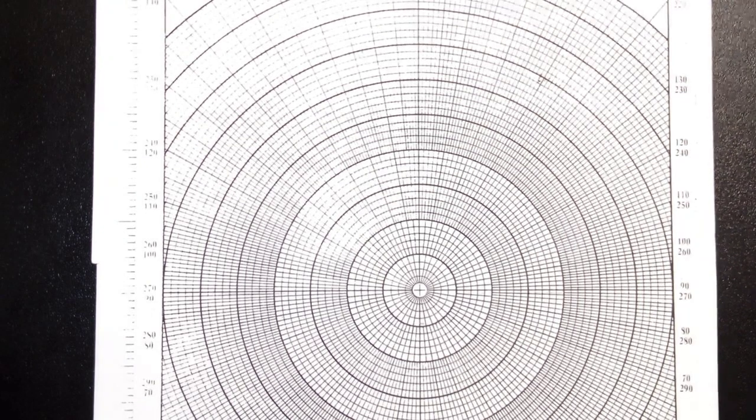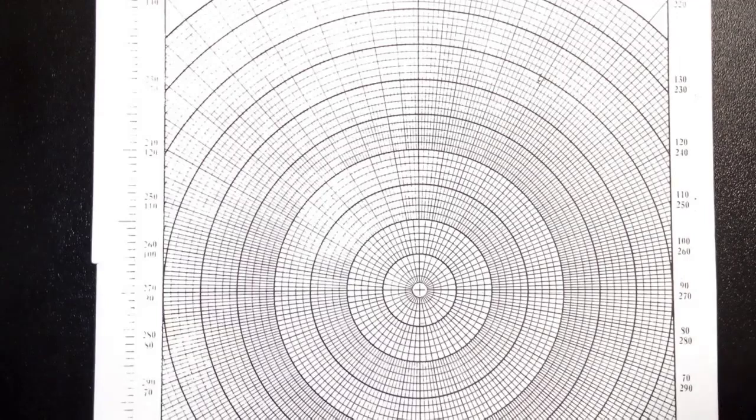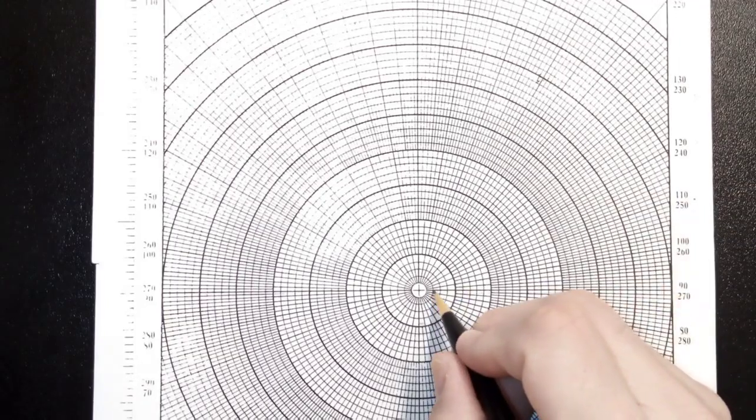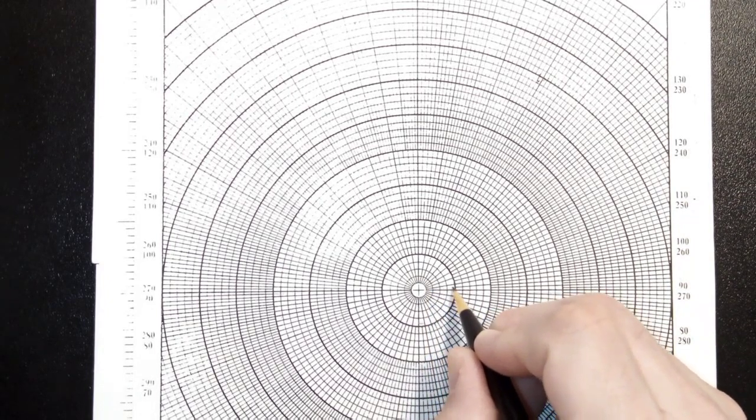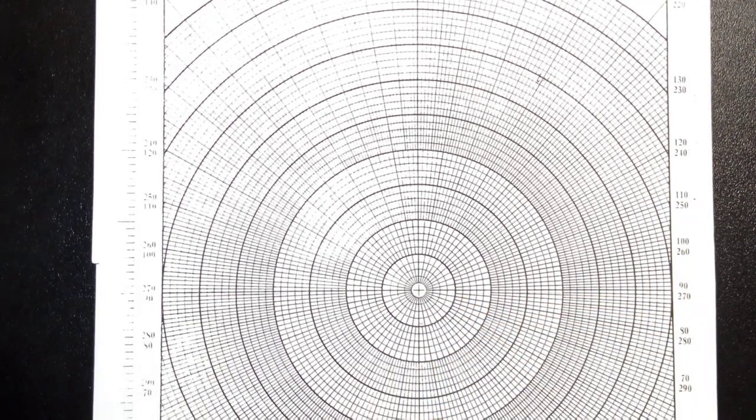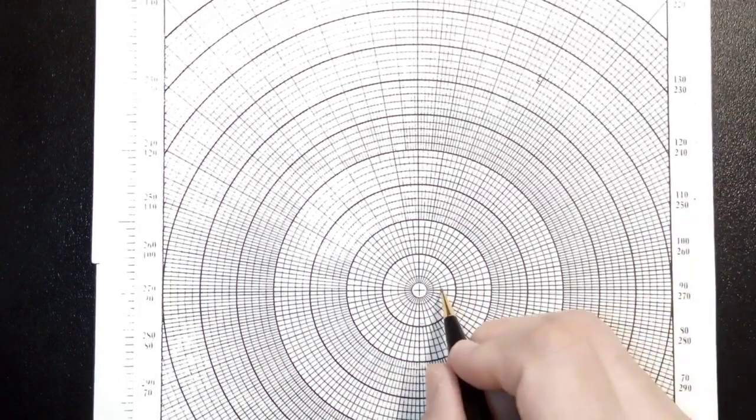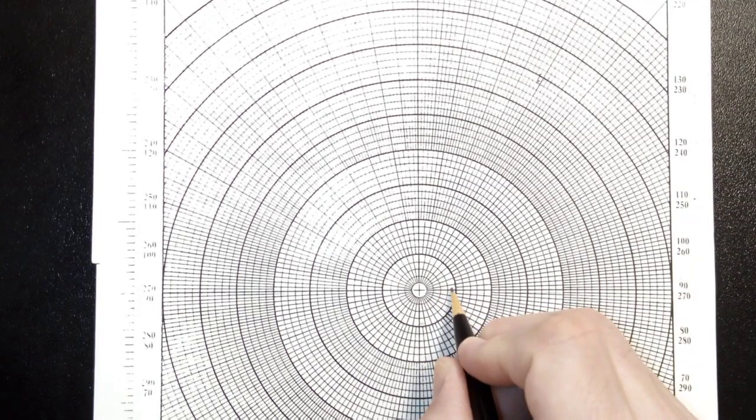Just look at this inner ring here. That's 0. That's 5 degrees. This box and this box and this box all have the same change in r and the same change in theta. But this box is clearly smaller than this box.